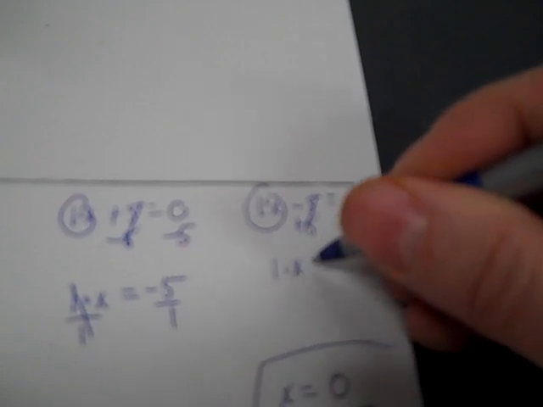Okay. Then dot and circle. Then I add 5 to both sides. 0 plus 5 is 5. I divide by 1, and 5 divided by 1 is 5. So those are the 3 answers.